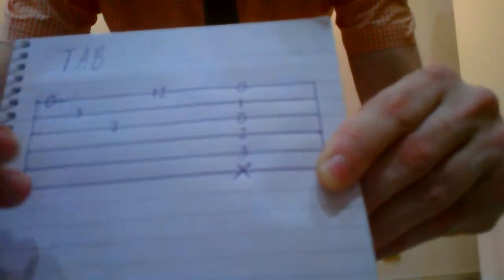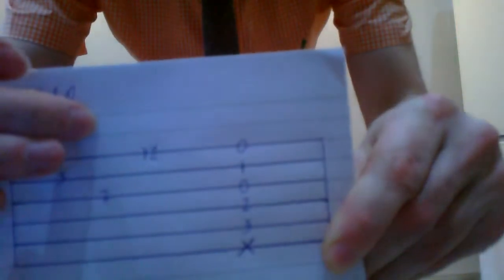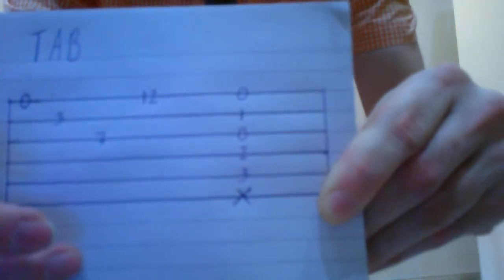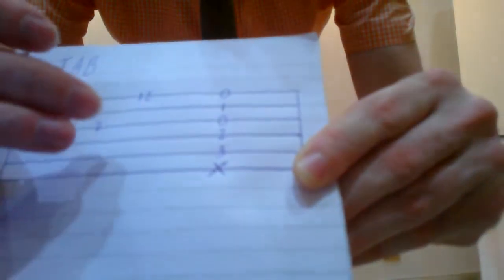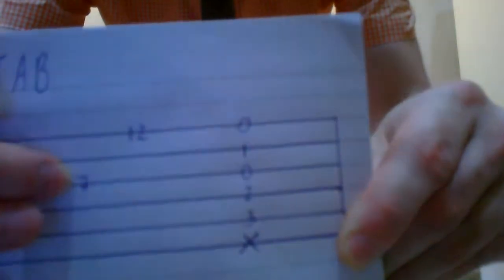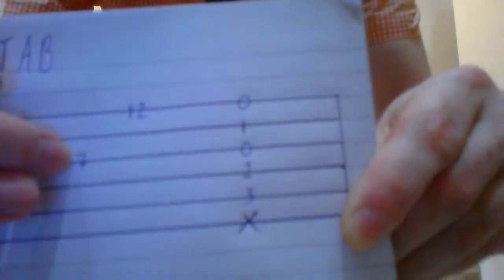So basically this is the floor and this is the ceiling. That's the floor, that's the ceiling. So you're working your way up the guitar. So that's the 7th fret on the 3rd string. That one there is the 12th fret on the thinnest string.